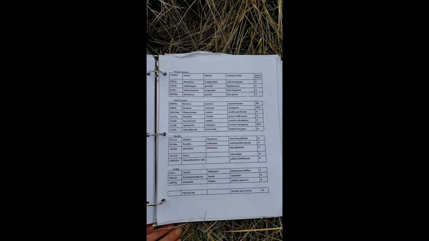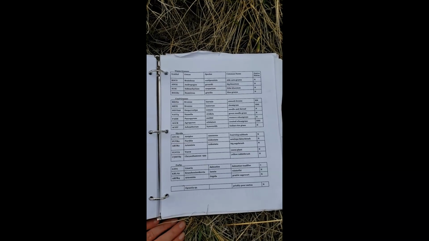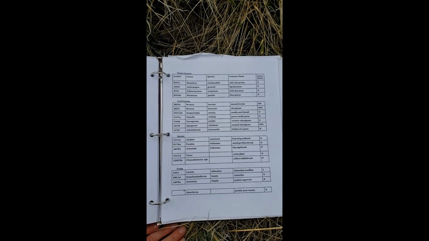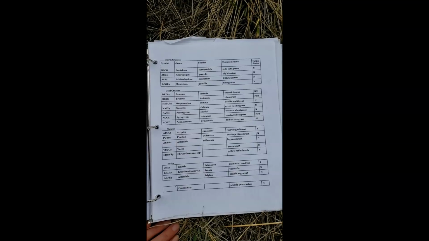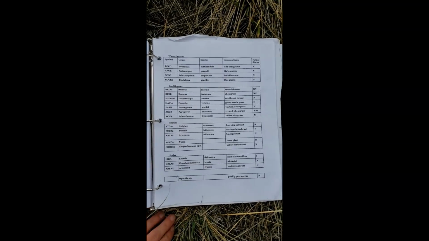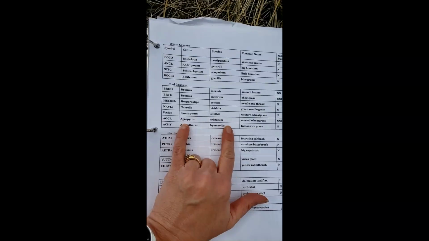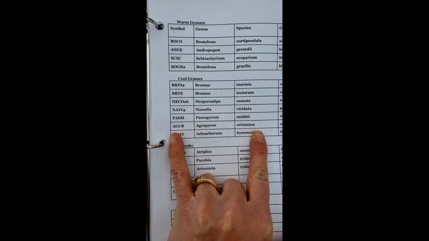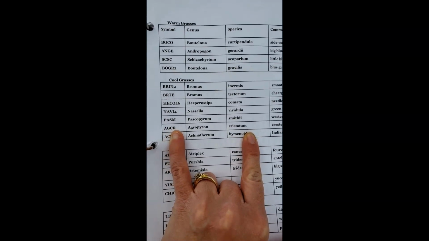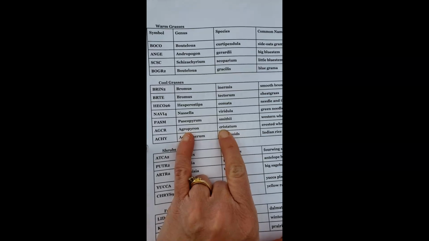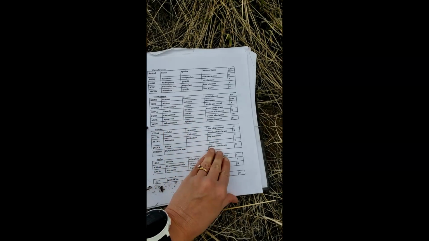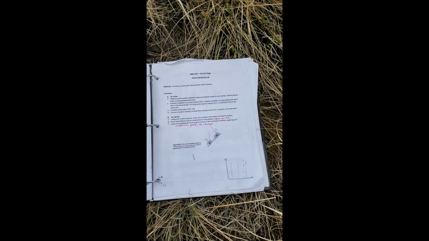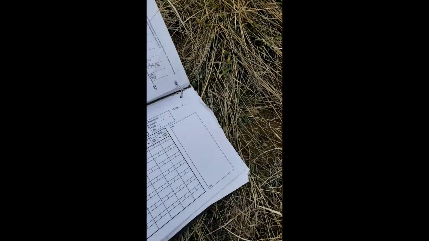Now, it's really for this site that I'm on at Reservoir Ridge in North Fort Collins up against the foothills. So if you try this at home, you may have a whole different list of species. It's just a starting point. But anyway, my crested wheatgrass is Agropyron cristatum, and the code would be AGCR, the first two letters of the genus, first two letters of the species. So for Agropyron cristatum, AGCR, I would record that hit on my data sheet.